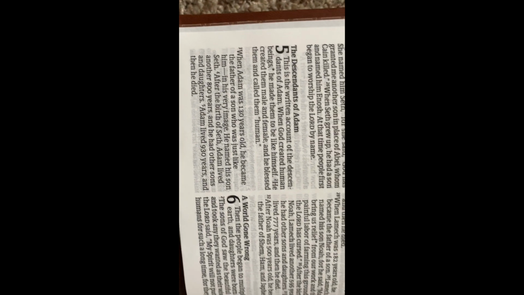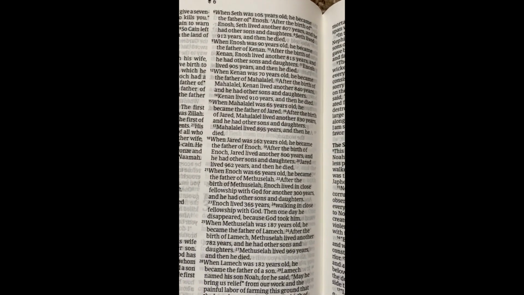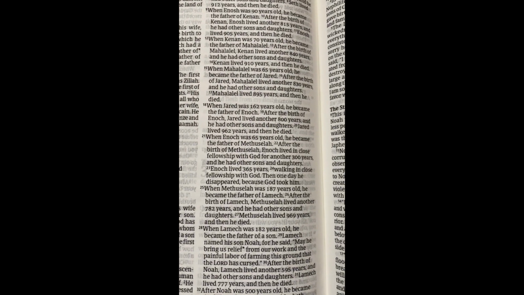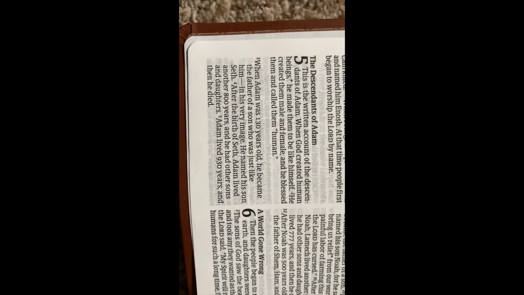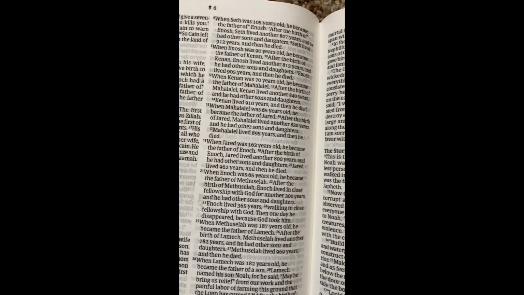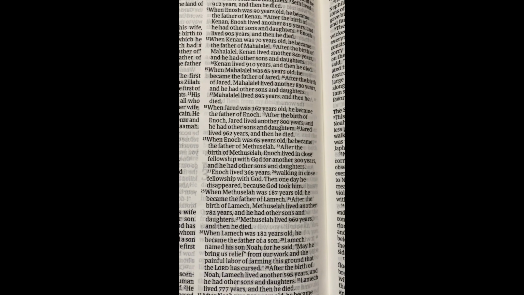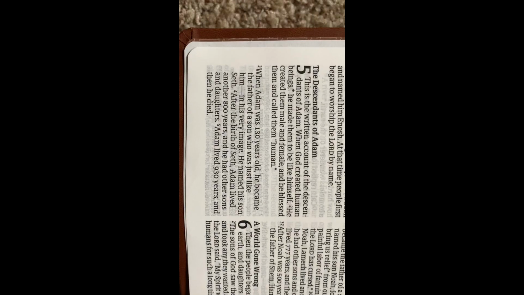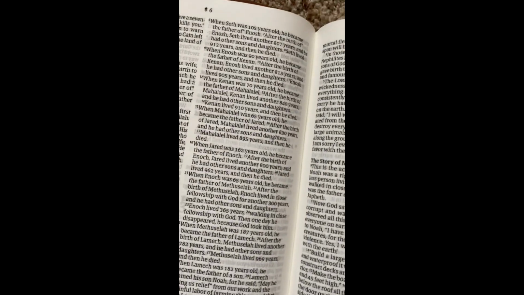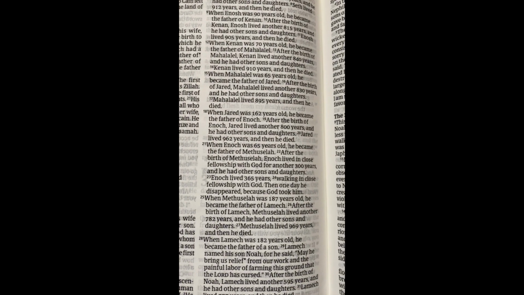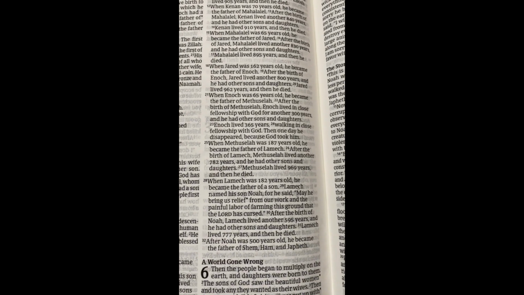After the birth of Noah, Lamech lived another 595 years, and he had other sons and daughters. Lamech lived 777 years, and then he died. After Noah was 500 years old, he became the father of Shem, Ham, and Japheth.